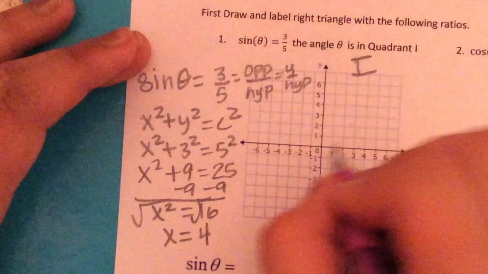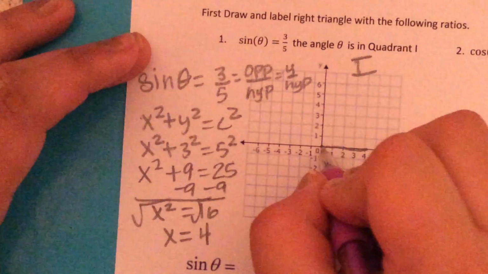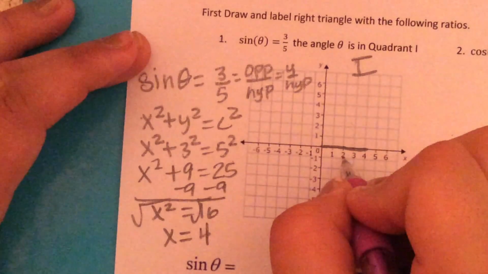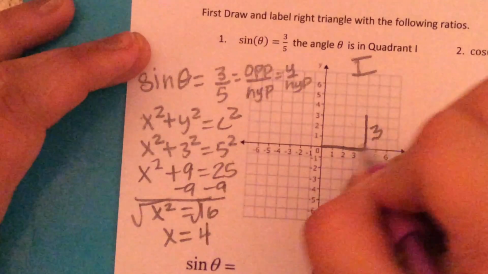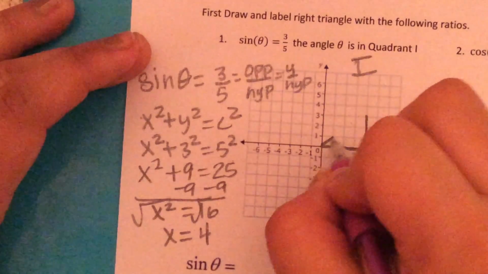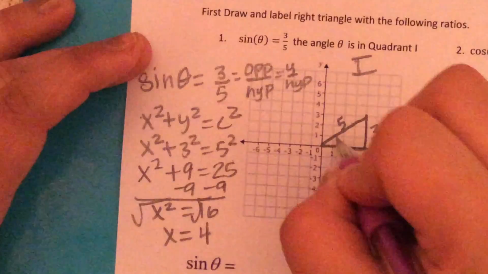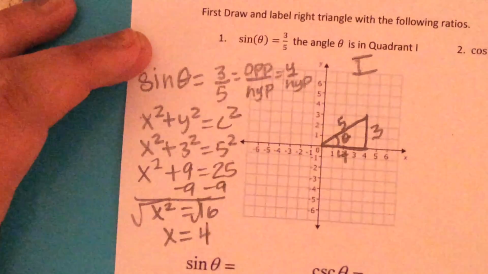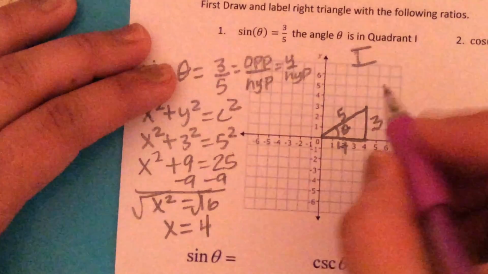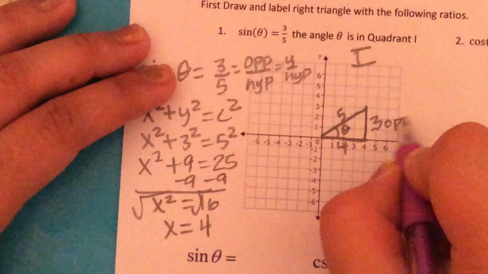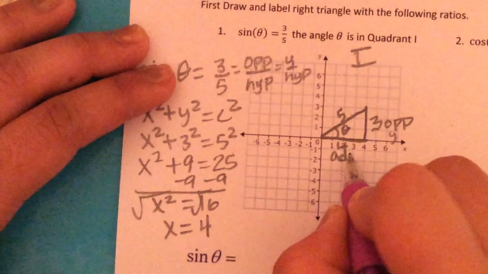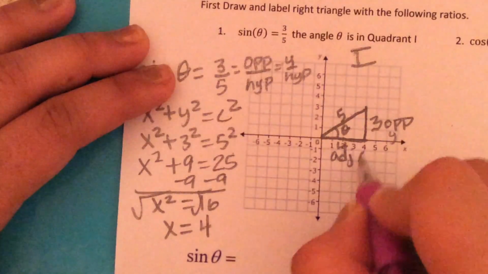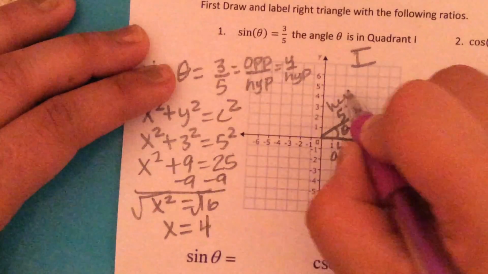So that means we're going to go 4 to the right. That's your x value. And then 3 up. So that's 3, that's 4. And then your hypotenuse, we said it was 5. So this angle is your theta. Okay, so this is the opposite, or your y value. This is your adjacent, or your x value. And then this is the hypotenuse.